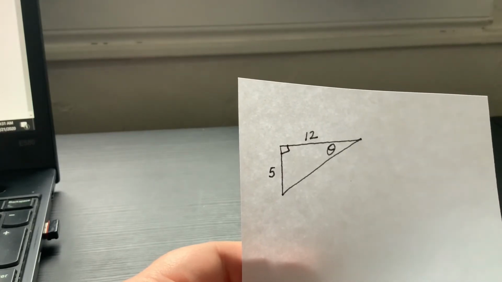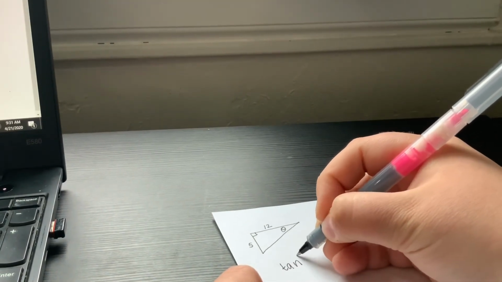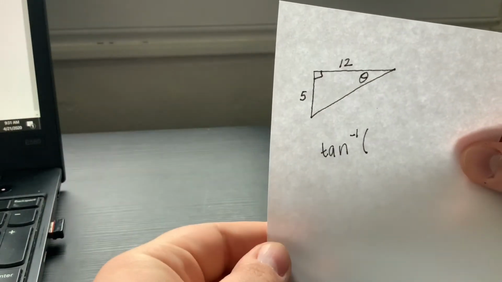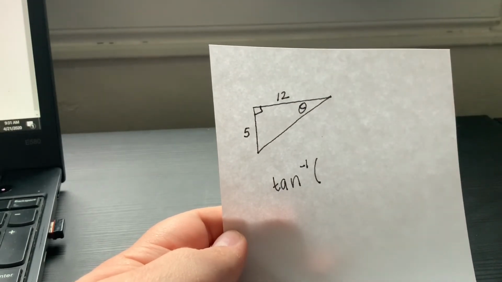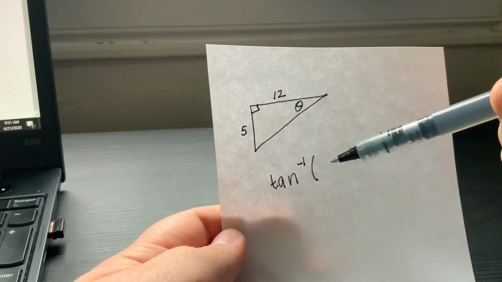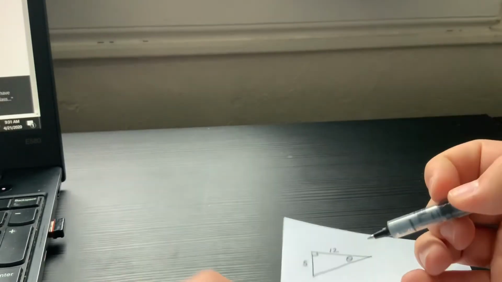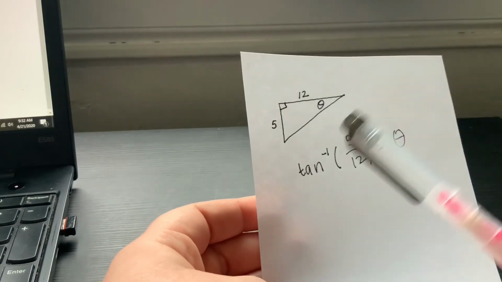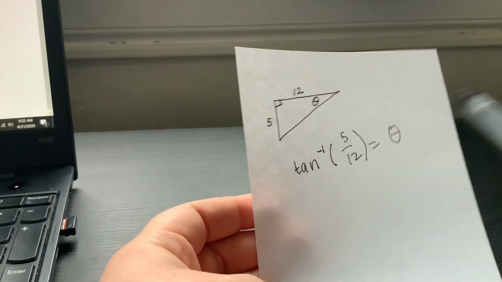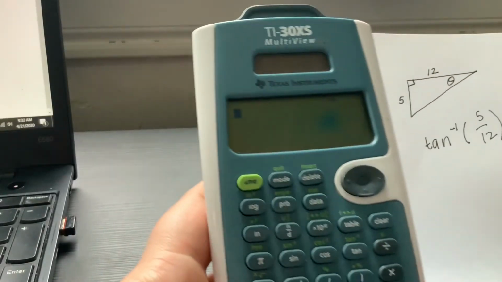So I'm going to write the inverse tangent, so tangent inverse of my opposite over adjacent, right? Because my tangent inverse is going to take a ratio as an input, and it's going to output this angle measure. So in here, I'm going to write the ratio of opposite over adjacent. So I'm going to say 5 over 12, and that should give me my theta angle. Now I just have to figure out what the inverse tangent of 5/12 is on my calculator, and that's why I'm going to show you how to do this here.